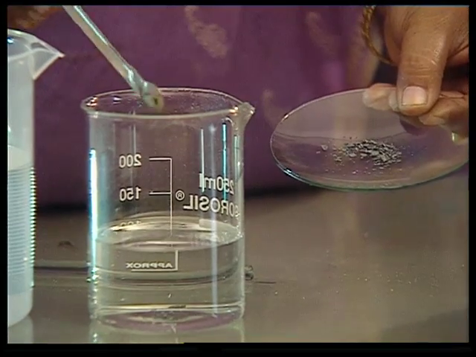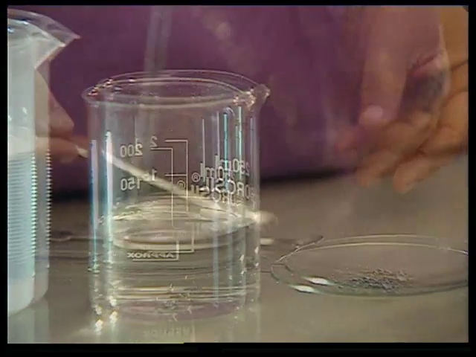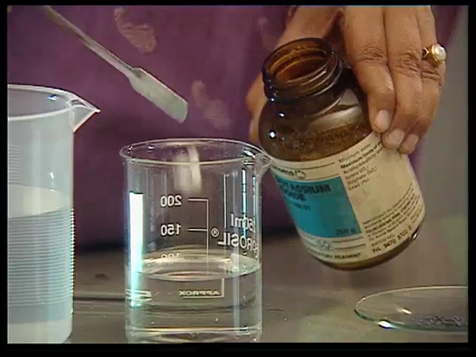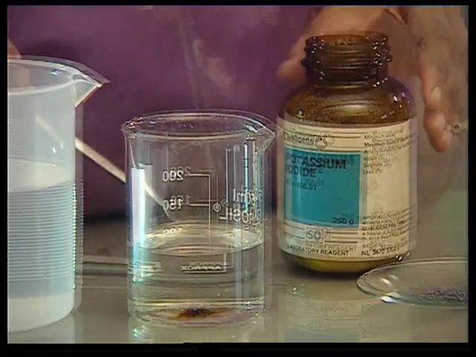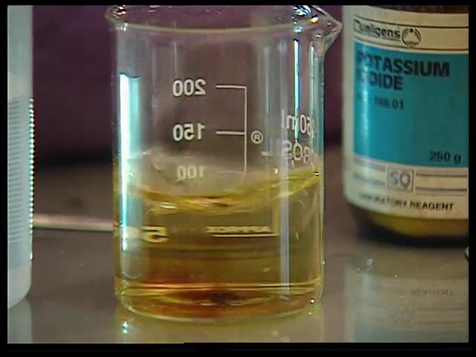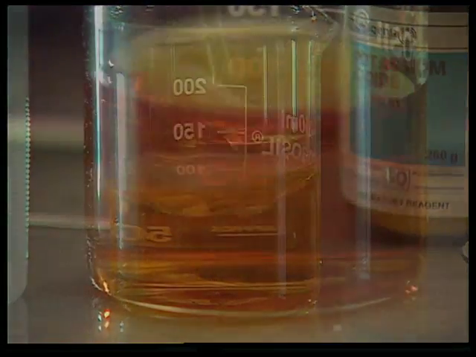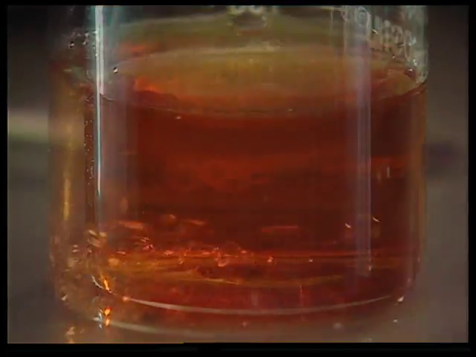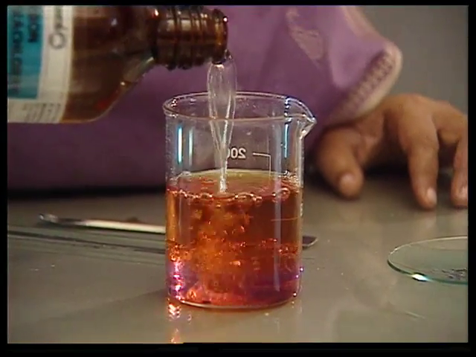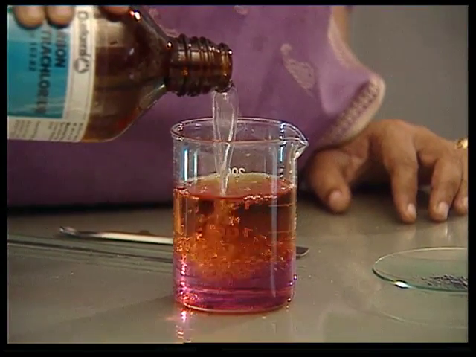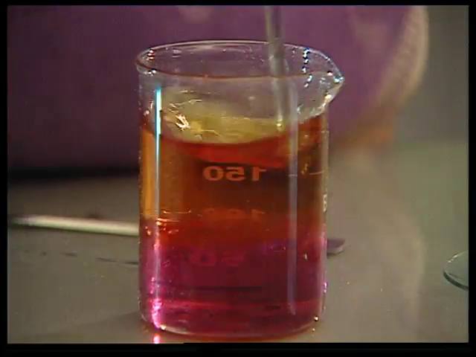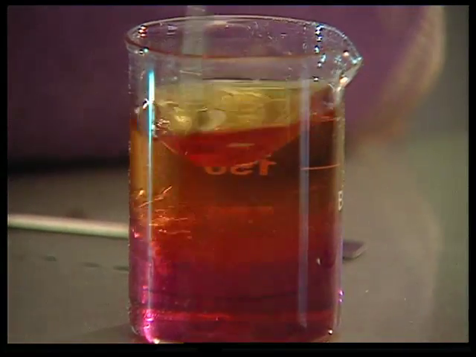A substance like iodine is insoluble in water, but dissolves in a solution of potassium iodide. Now we add carbon tetrachloride. Observe that carbon tetrachloride does not mix with water.